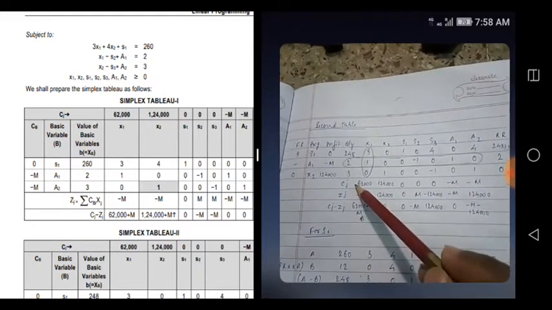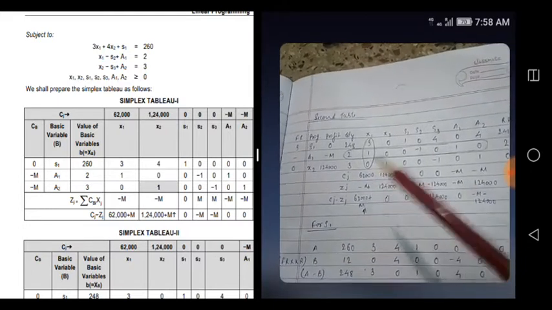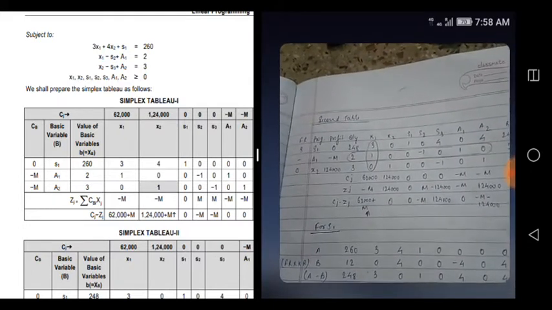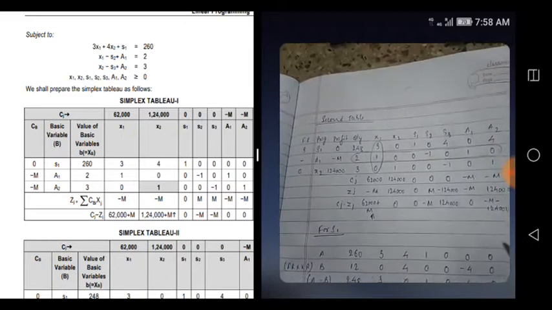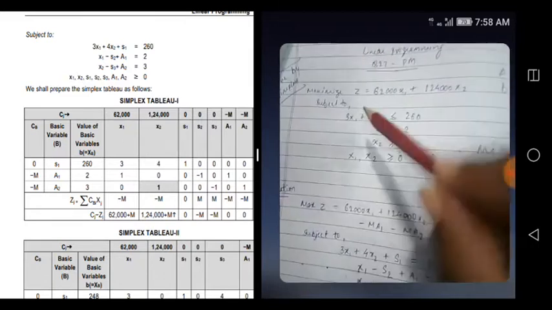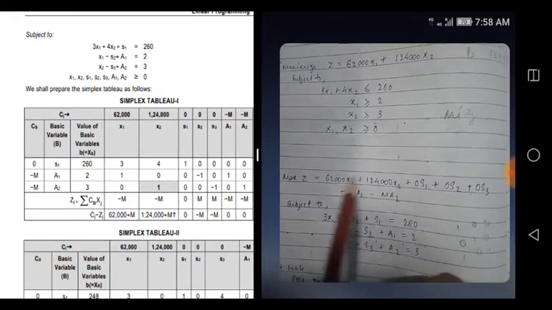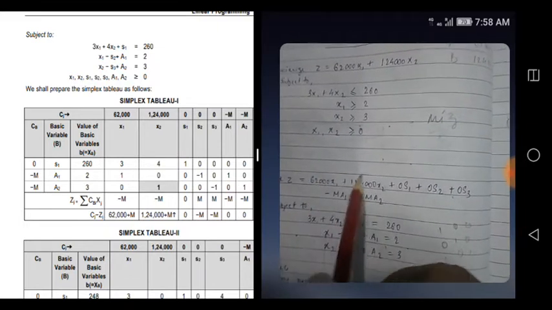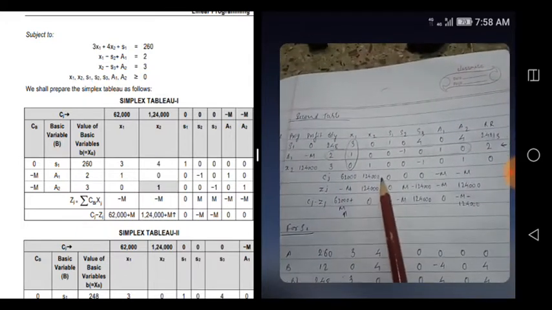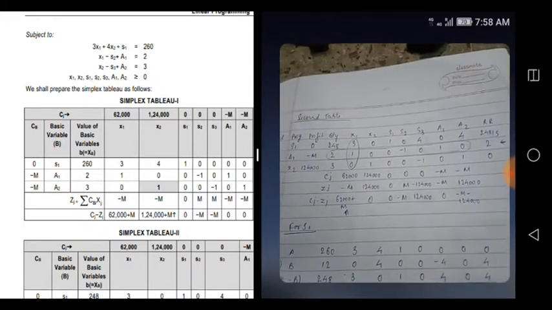Then Cj is nothing but the profit function, the coefficient of the objective function. That's what we have to write down: 62,000, 1,24,000, 0 0 0, minus M, minus 1.